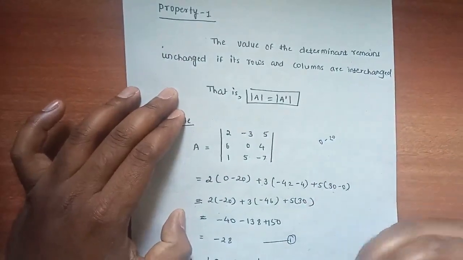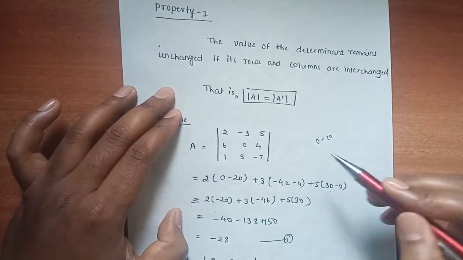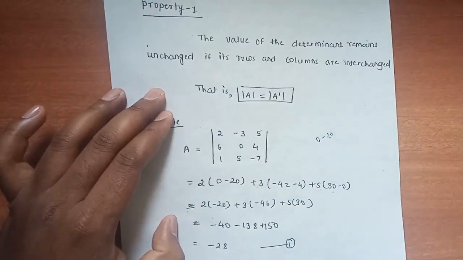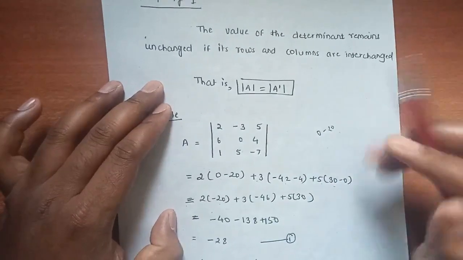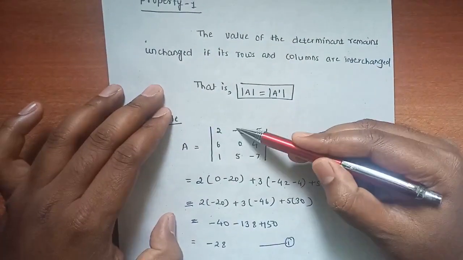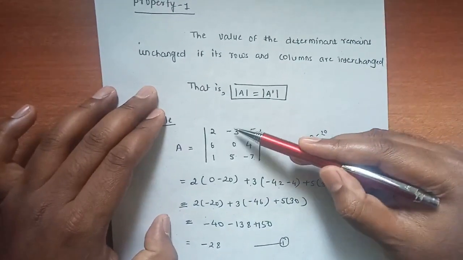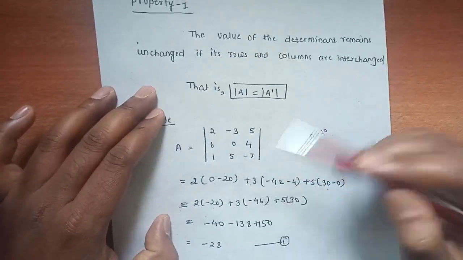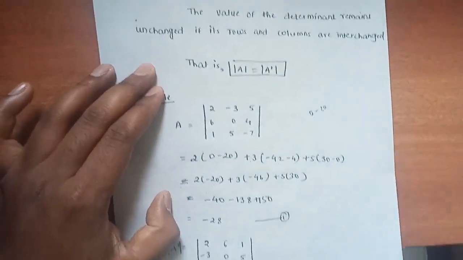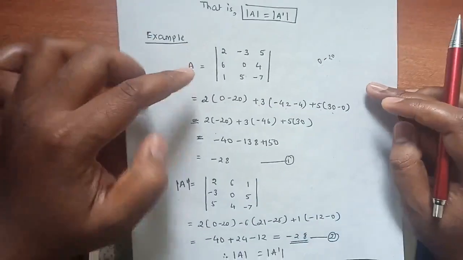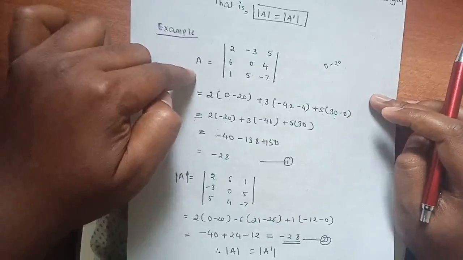Instead of going into the fact that it is minus 1 to the power of 1 plus 2 or 2 plus 1, whatever it may be, just do one thing. Whatever the middle number is, for this number in a 3 by 3 matrix, if it is a minus, take it plus, that's all. So it will be easy to expand it. Now this is the answer for matrix A.